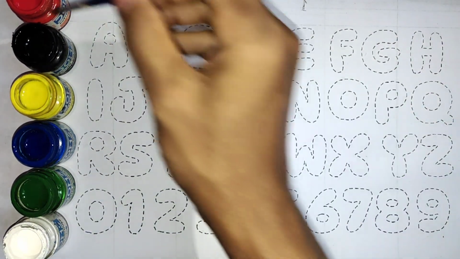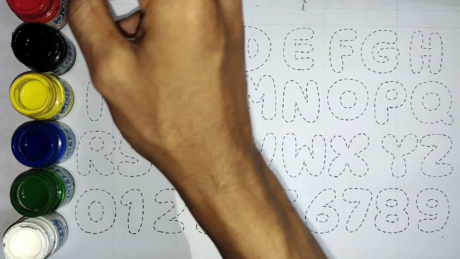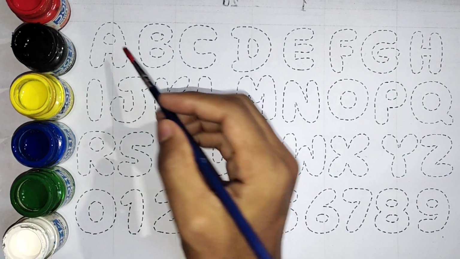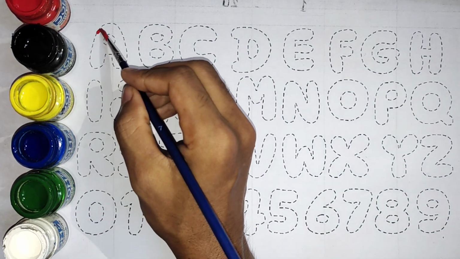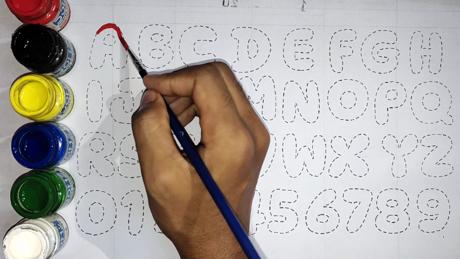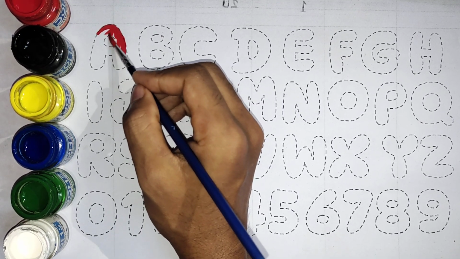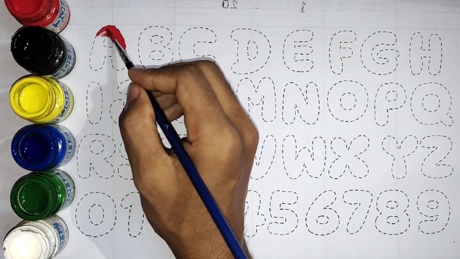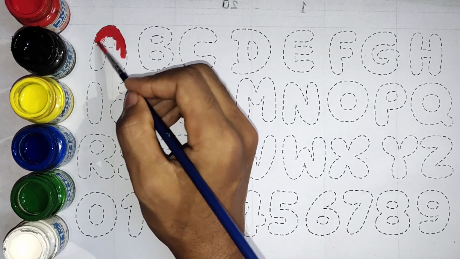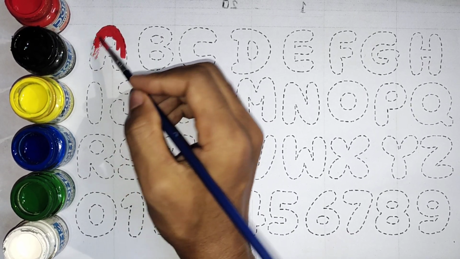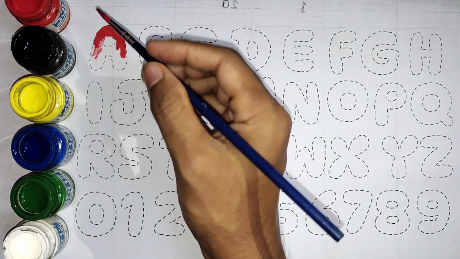Kids, now we are using first red color and drawing A. A for apple.